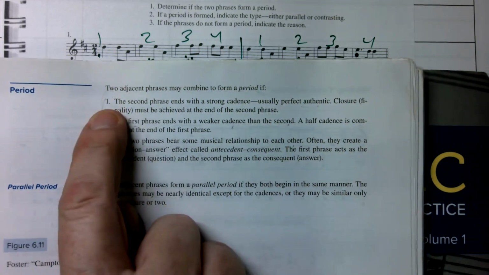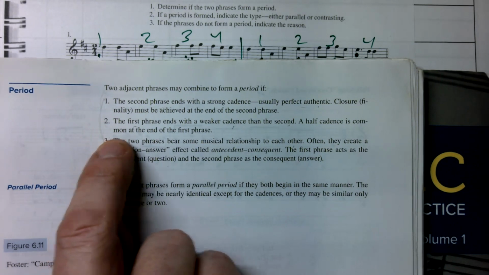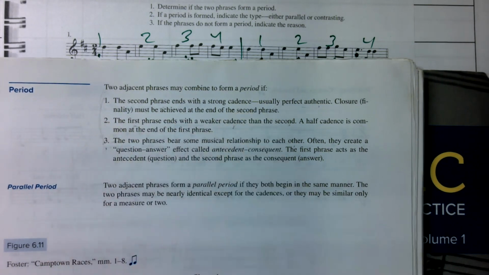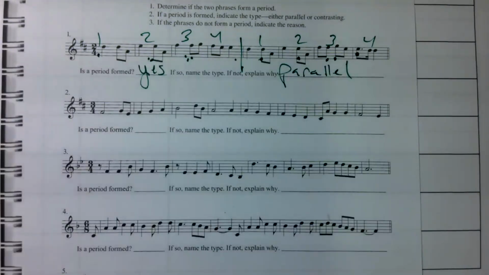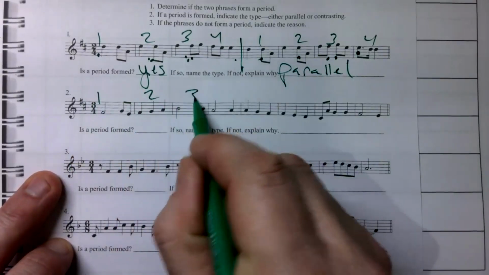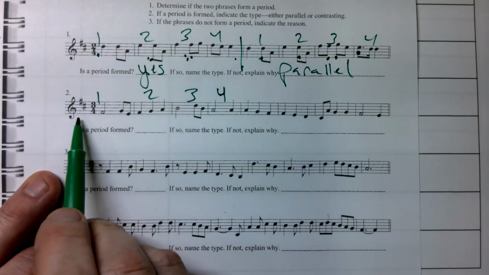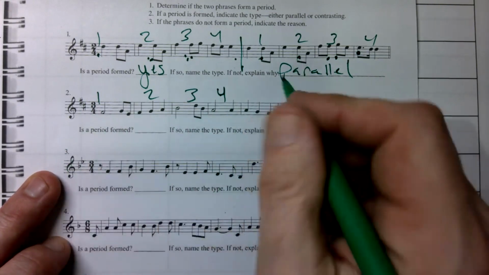Let's focus on lawyering up on that. Let's look at the cadences. Okay, when we number off the measures, the piece is in the key of D, all right?